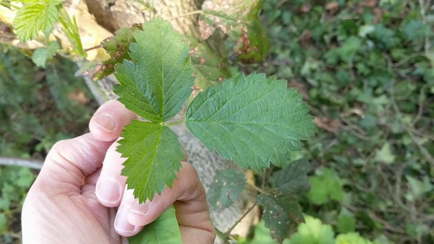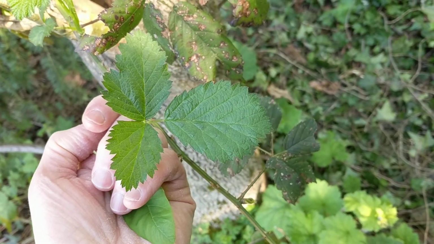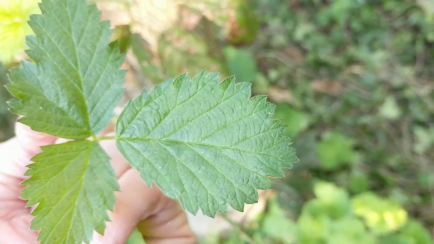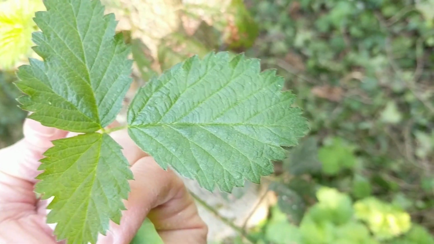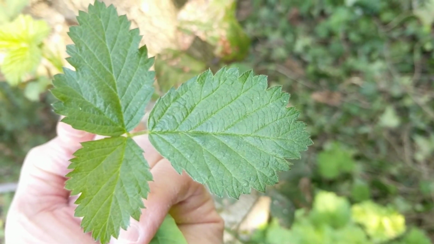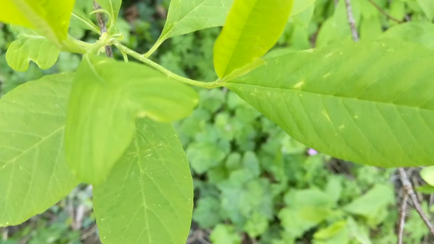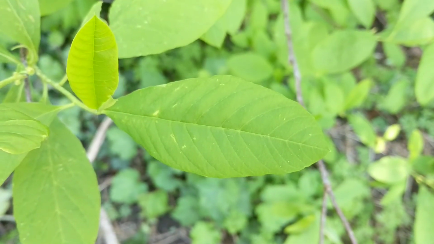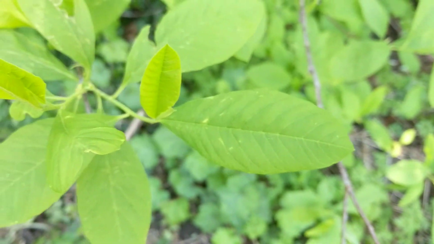Let's talk about some other terminology while we're looking at this. Look at the margin of the leaflets on this blackberry leaf. See the toothing on the margin? That's what we call toothing, or we can call it dentate if we want to be more fancy in our terminology. So you should always ask, does your leaf have teeth on the margin? Or in the case of Indian plum, does it have a smooth margin? And smooth margin is sometimes called entire. So is it toothed or is it entire?